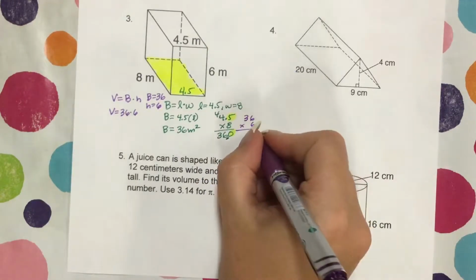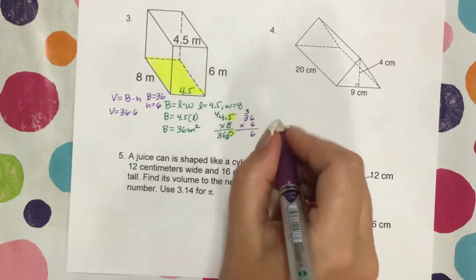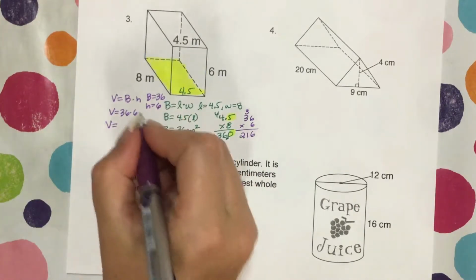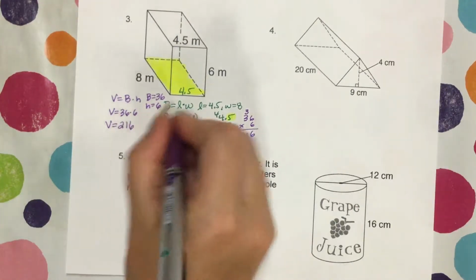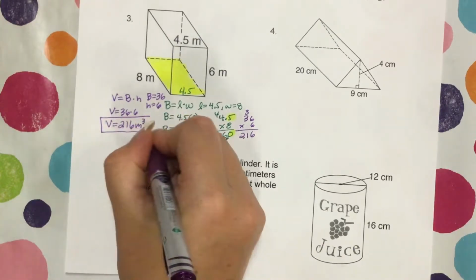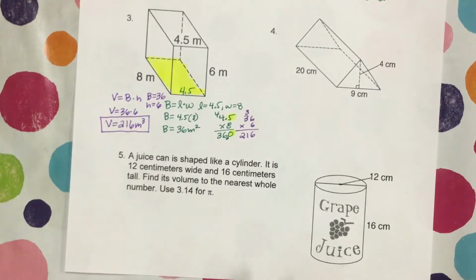6 times 6 is 36, right? Write the 6, carry the 3. 6 times 3 is 18, plus 3 would be 21. So my volume equals 216 meters cubed. So there you have it. If you got that right, great job. All right, let's move on to problem 4.